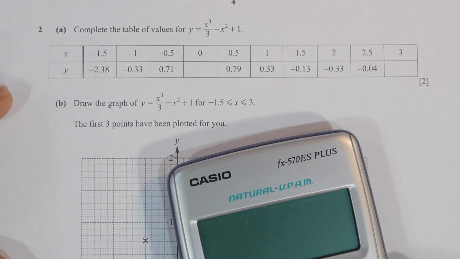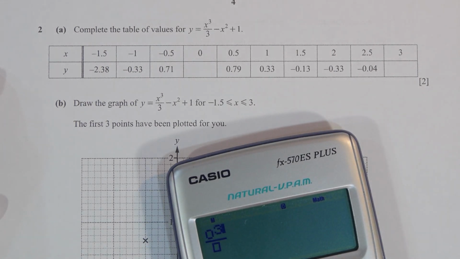For question 2, it is pretty straightforward. Simply substitute 0 and 3 into the equation to find the value of y.